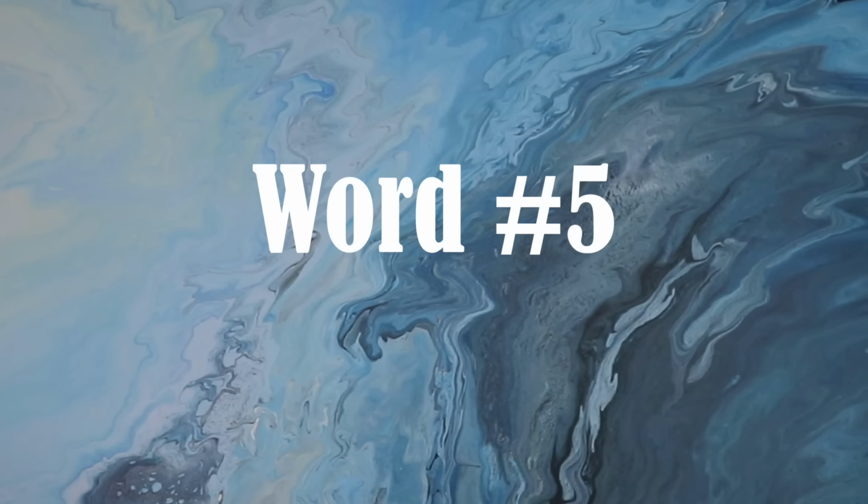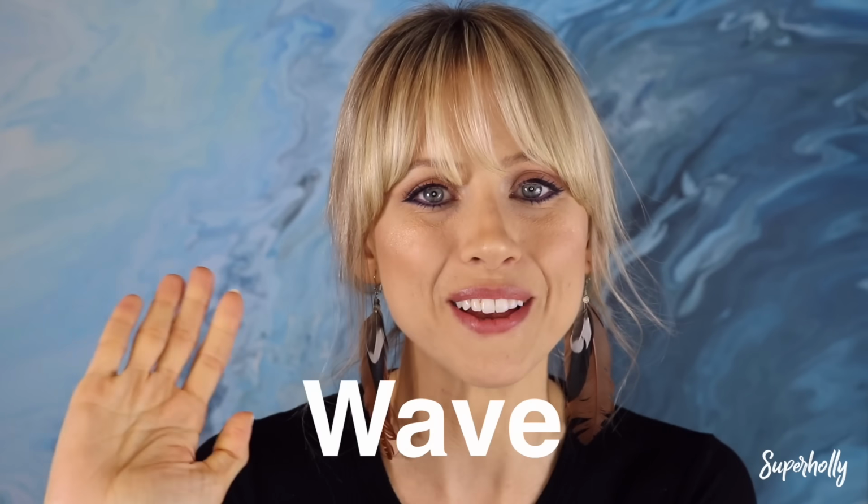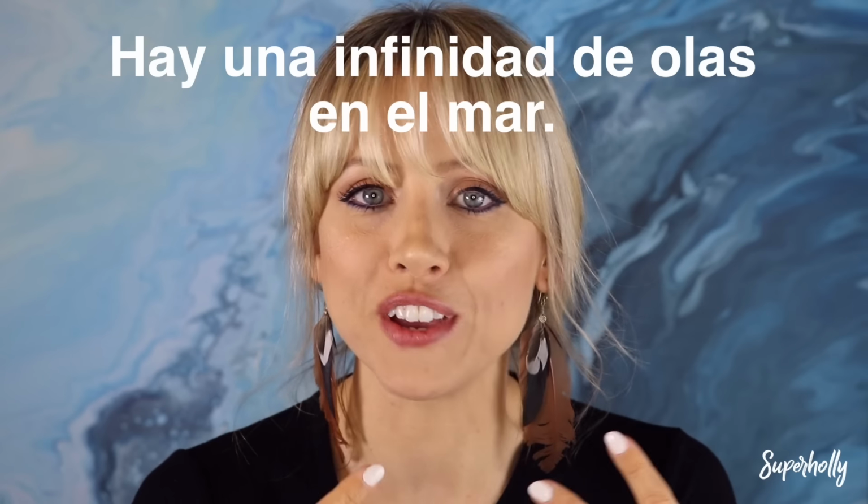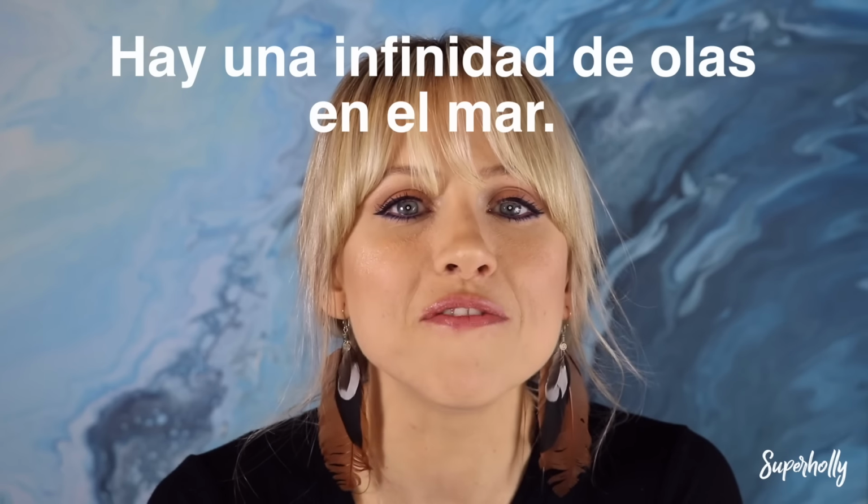Word number 5 that just doesn't translate into Spanish is wave. Believe it or not. Now, I'm not talking about the waves of the ocean. That would be olas. Hay una infinidad de olas en el mar. There are an infinite number of waves in the ocean. I'm talking about this kind of wave. The thing that even babies learn before they can speak. Can you wave? Wave bye-bye to grandma.